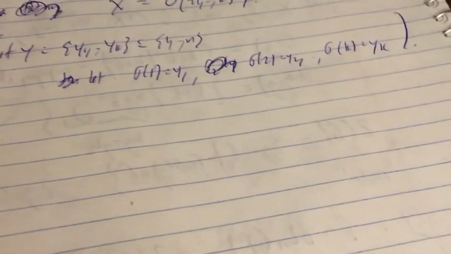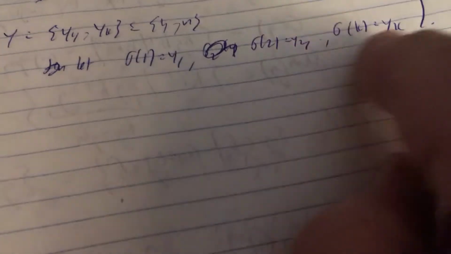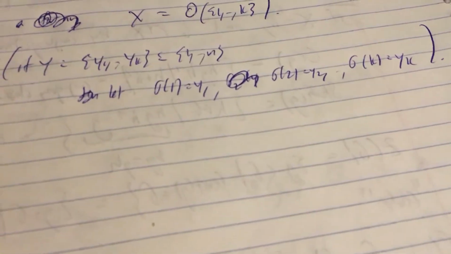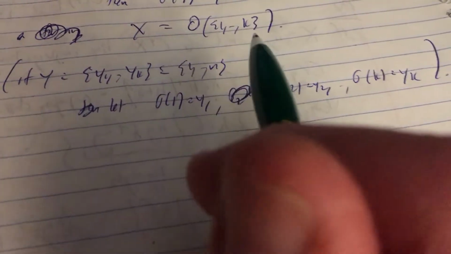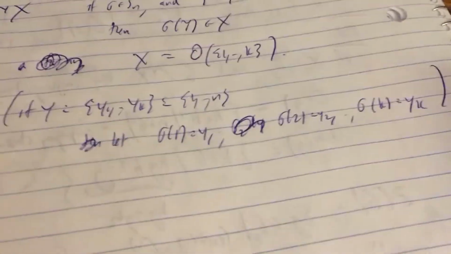So you just make a sigma that sends 1 to y1, 2 to y2, k to yk, and then just send the remaining elements anywhere. So you can always pick a sigma that takes 1 through k to exactly y1 through yk. So that's an easy exercise.